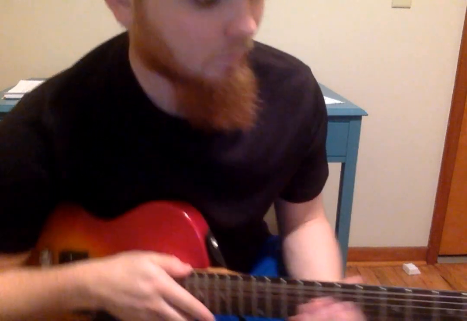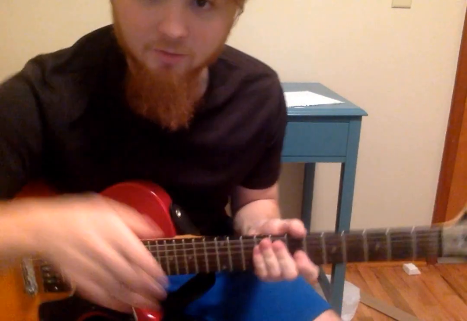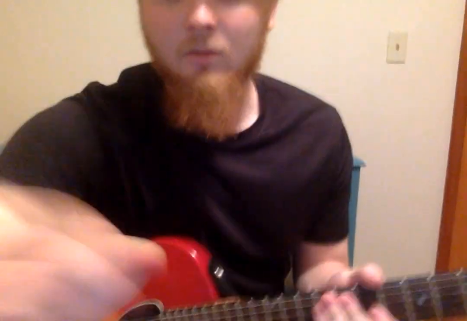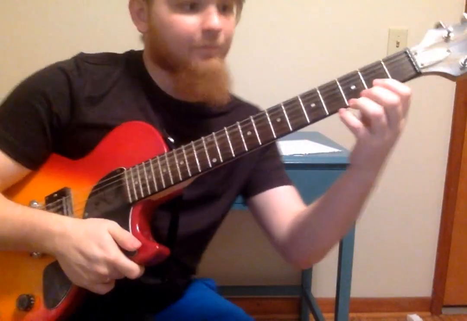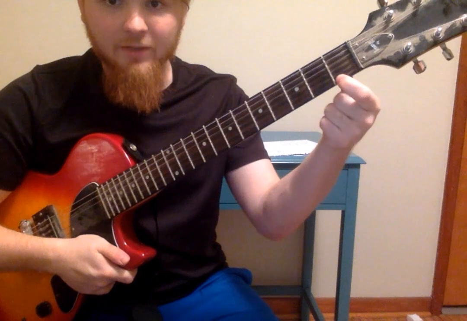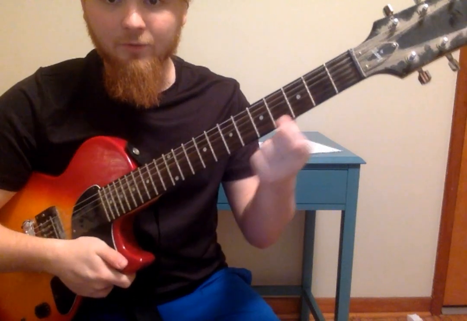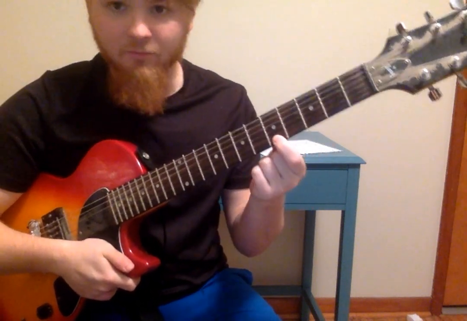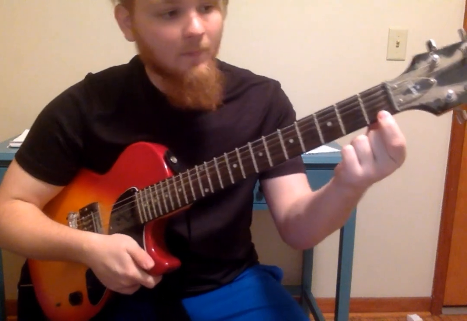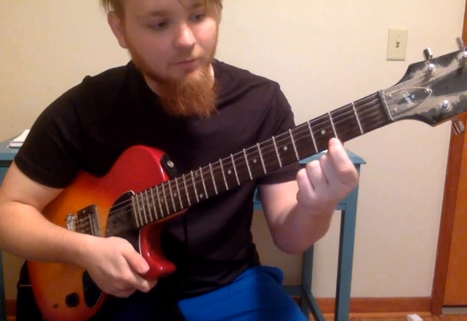Another thing you're going to need to know is what the positions or frets are on a guitar. So this here is considered the fretboard. This is the first fret, second, third, fourth, and fifth. It's the same thing for positions. First position, second, third, fourth, and fifth position.